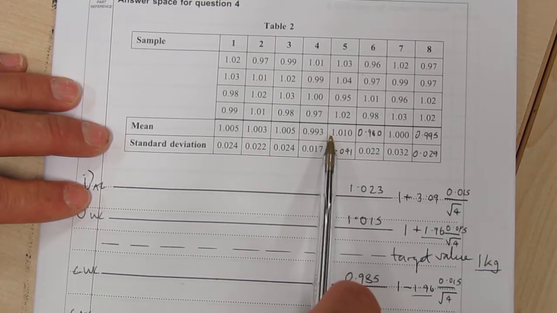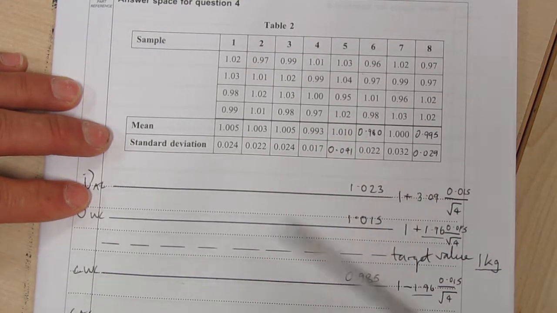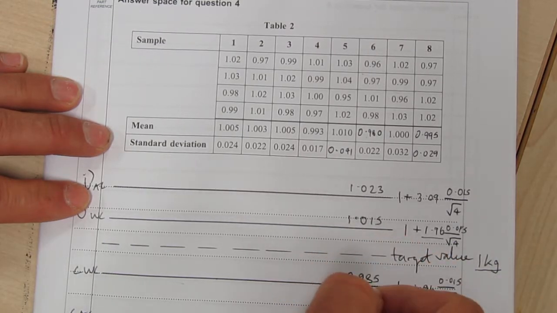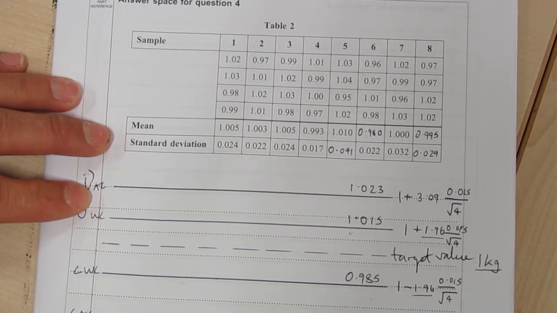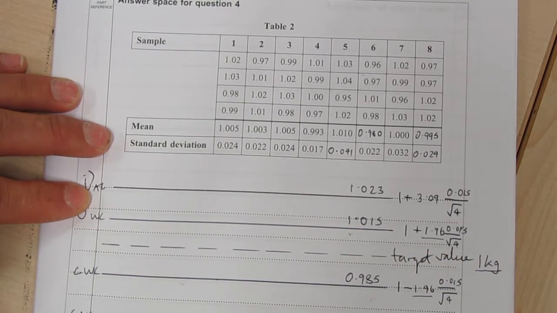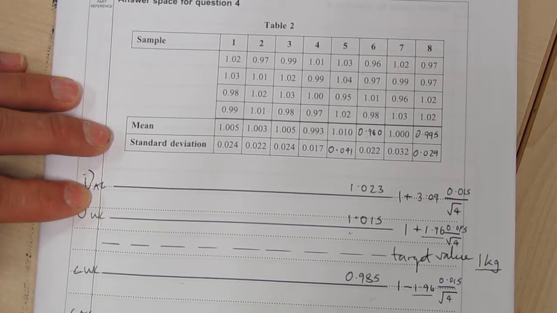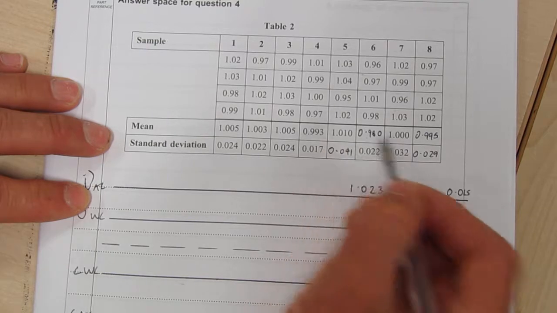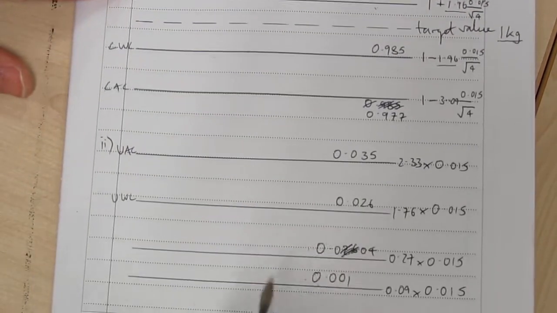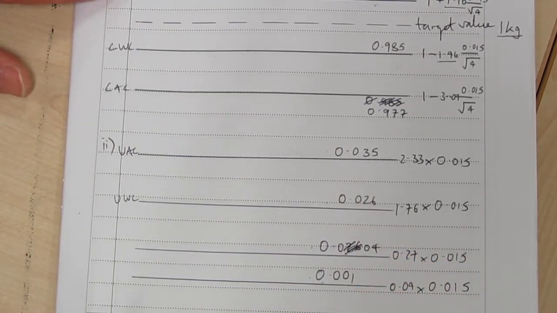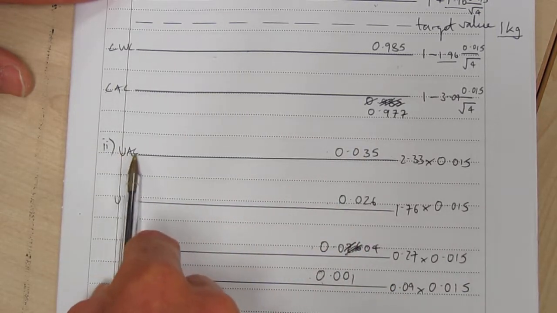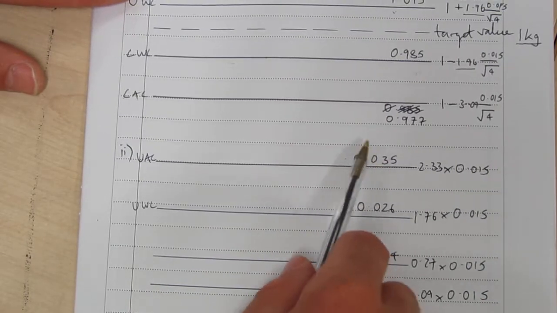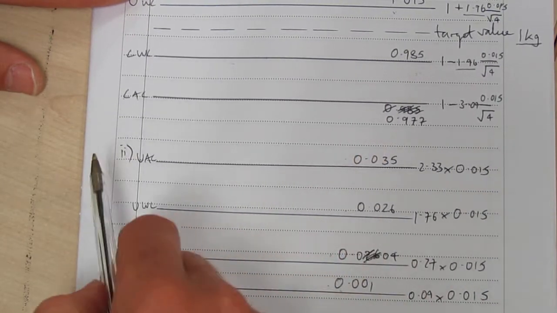You can see that a value of 1.010 lies happily inside the warning limits, so that would be approximately here. So there would be no problem there in terms of us saying that the production there was on target. However, for sample number 5, if we look at this value, which is the standard deviation, and we have a look at our chart at the bottom for the standard deviations, you can see that 0.041 is actually above the upper action limit. This would require us to take urgent action and immediately stop production.